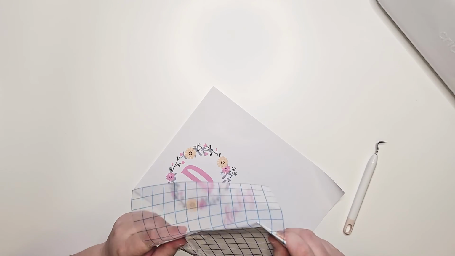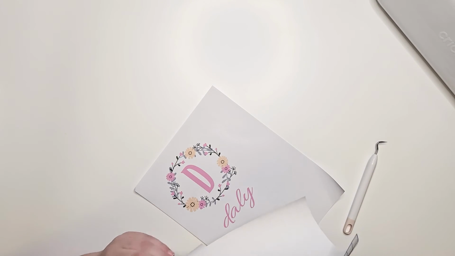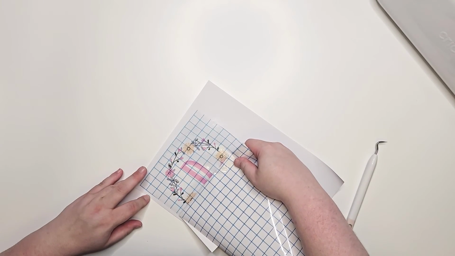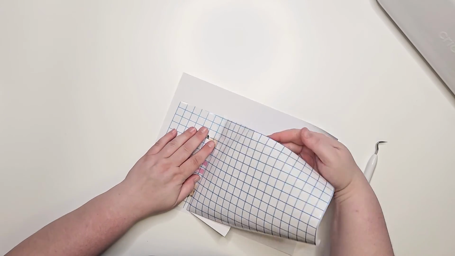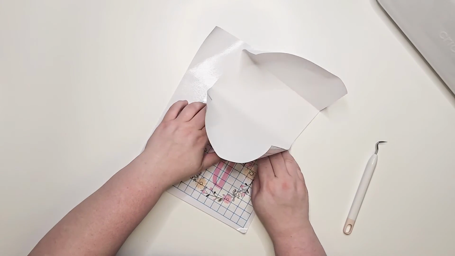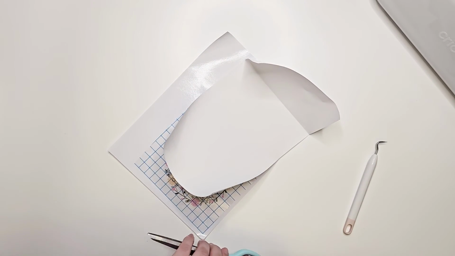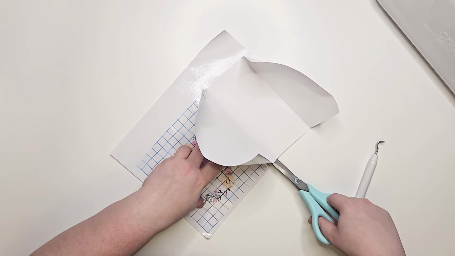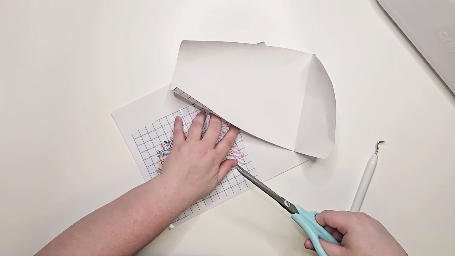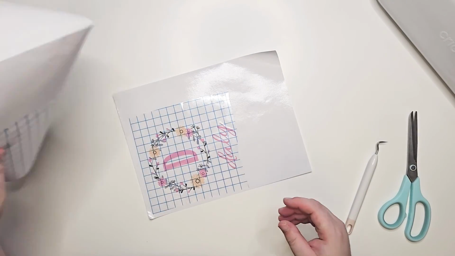Perfect. And then what I'll do is I will apply my transfer tape to my design here. Peel that back as far as I need it to go. And then I will go ahead. Oh, I want to cut that part. Okay. There we go.